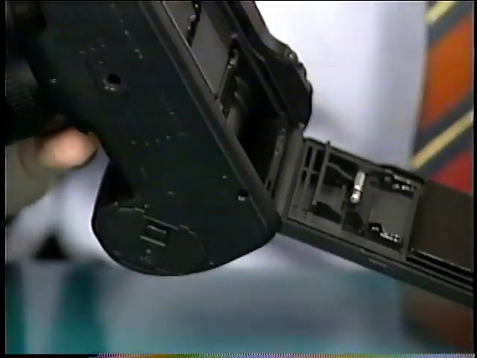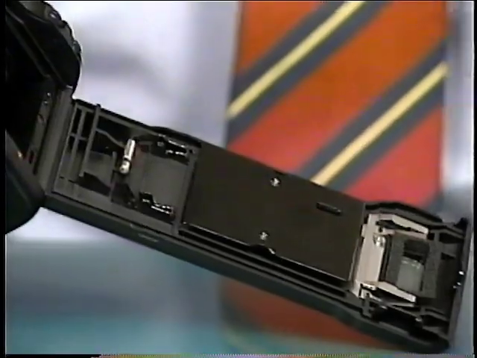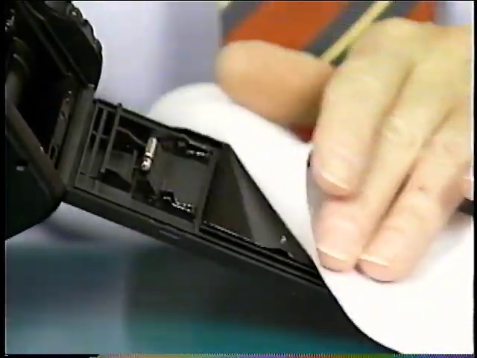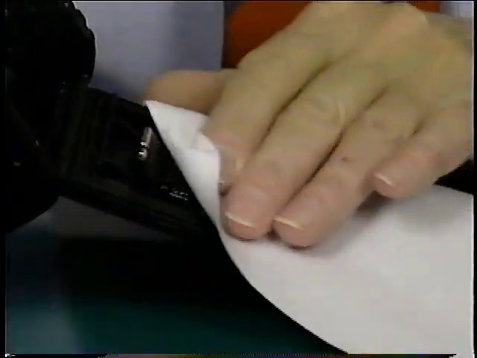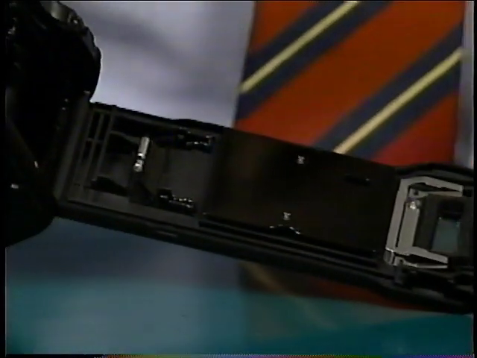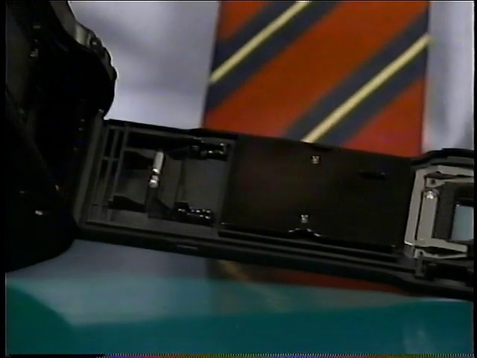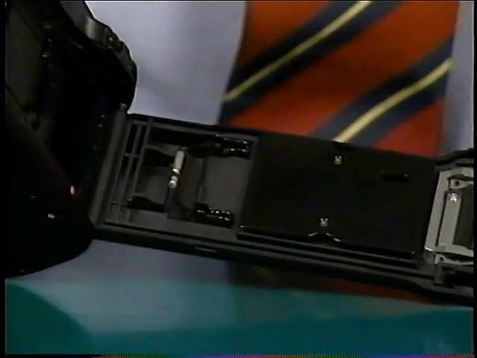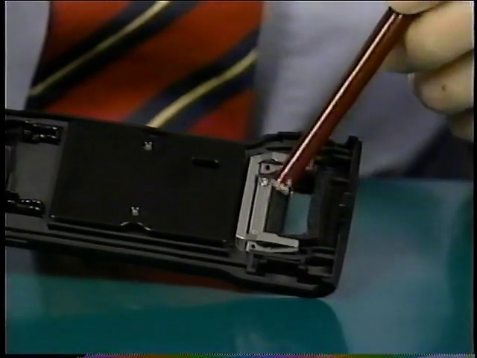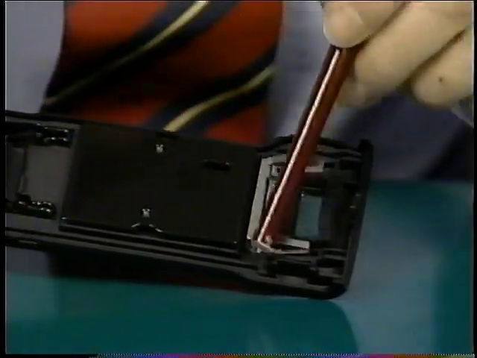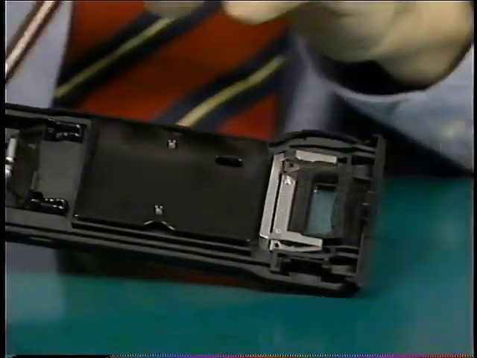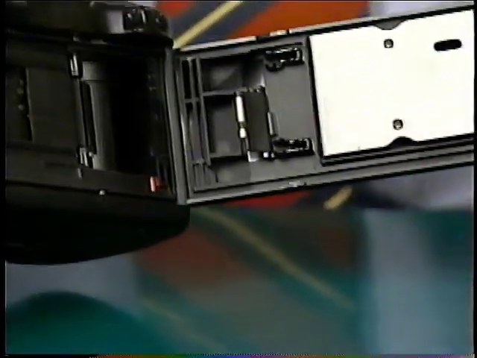Don't forget the pressure plate. Use a soft cloth. Wipe the fingerprints off the pressure plate. There will usually be some on there. Look for any scratches or any dents in the film pressure plate. Also, while you're in there, check around the light seals, like any of the foam. Make sure there's no deterioration in the foam around the film compartment, because that can cause light leaks.